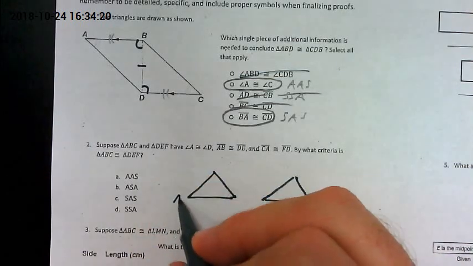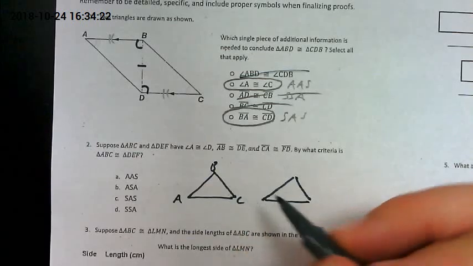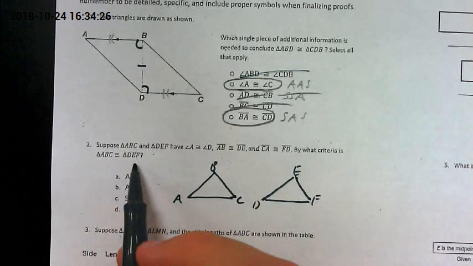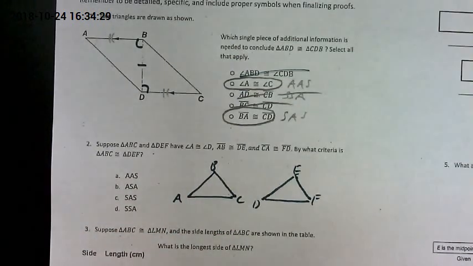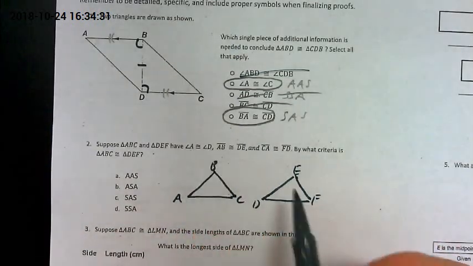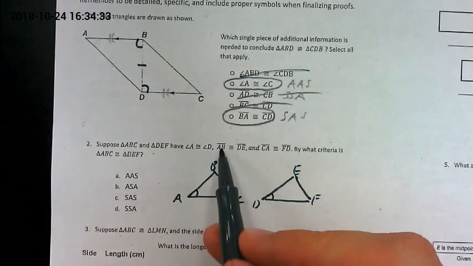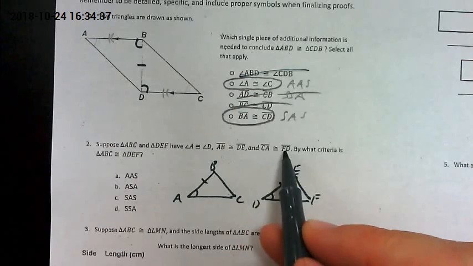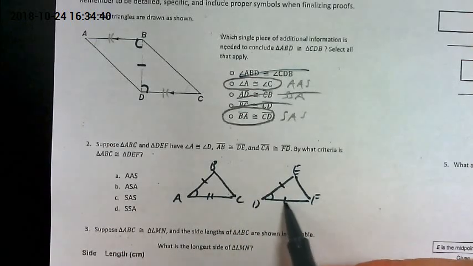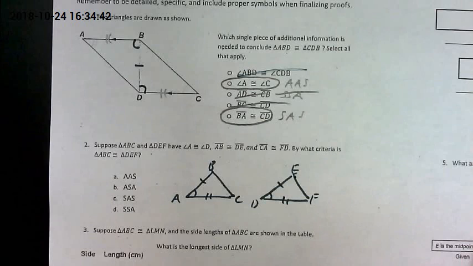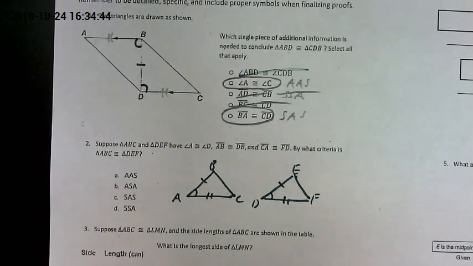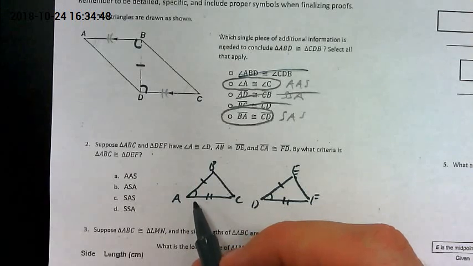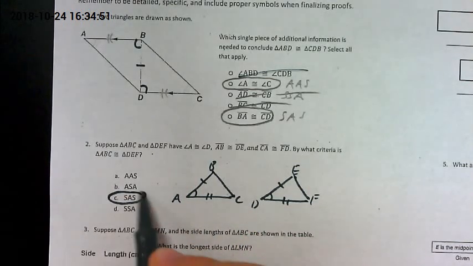So one triangle is A, B, C. The other one is D, E, F. Notice I label them in the same order that they appeared in that congruency statement. Now, A and D are congruent. A, B, and D, E are congruent. A, C, and F, D are congruent. Now, looking at the diagram, it's easy to see we have two sides and an included angle. So this would be SAS.